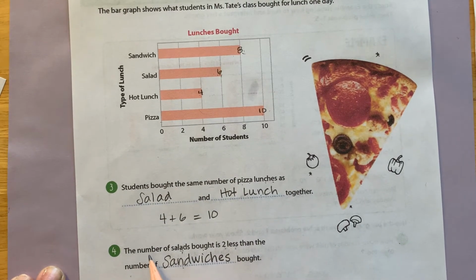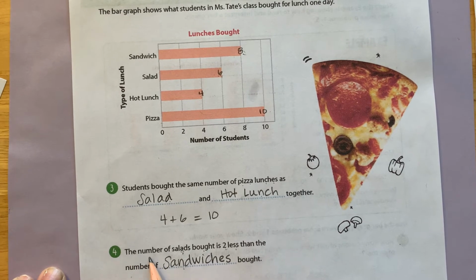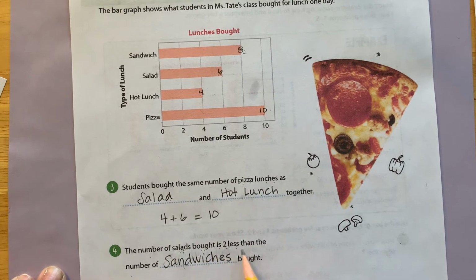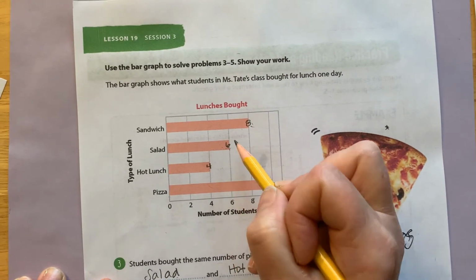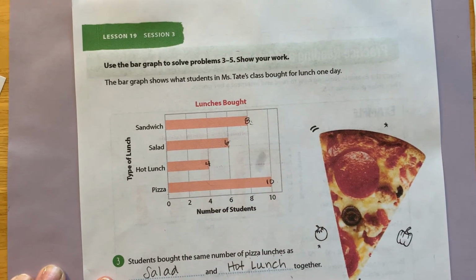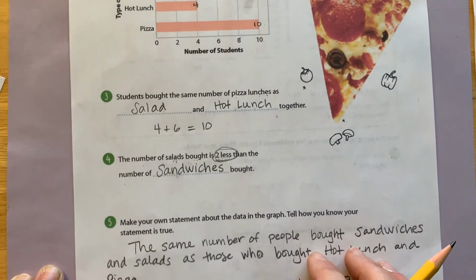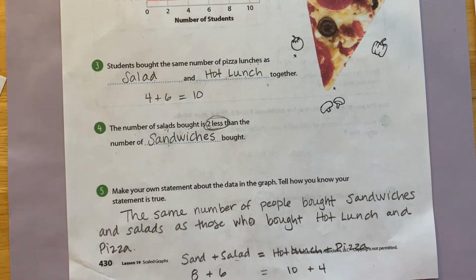I know it sounds tricky, so if you need to stop and really just look and think, you can do that. The number of salads bought is 2 less. So salads is less by 2. So sandwiches is our answer. Okay. And then in number 5, you get to make your own statements about the data in the graph.